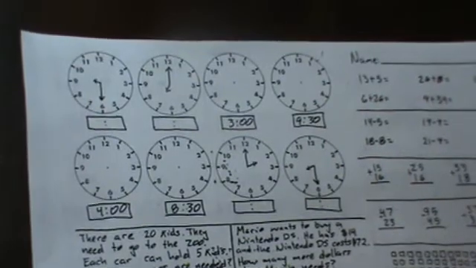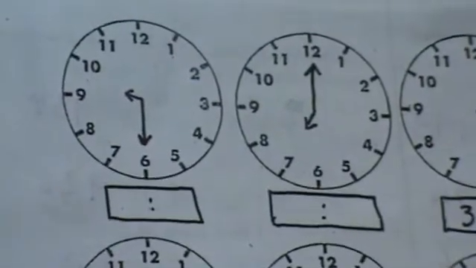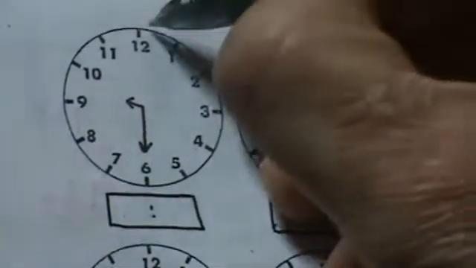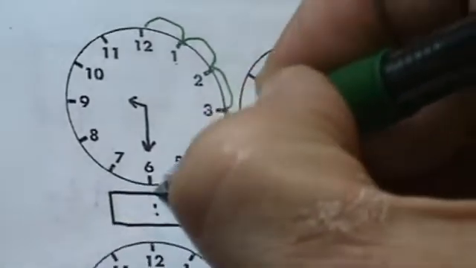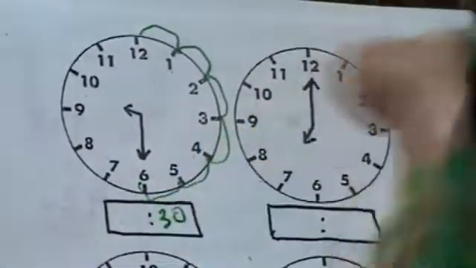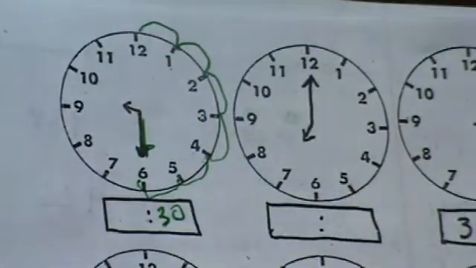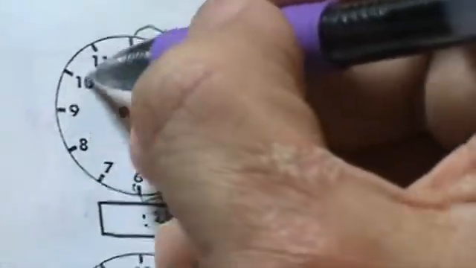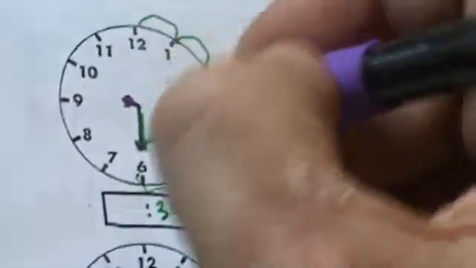Voy a hacer zoom para que se vea mejor cómo lo hacemos, ¿ok? Vamos a empezar con este. So I always count first the minutes. So minutes is 5, 10, 15, 20, 25, 30. So I have 30 minutes. This is the minutes, the longer hand. Now the hour. As you see, the hour is in the middle of 9 and 10. Why in the middle? Because it's 9:30.